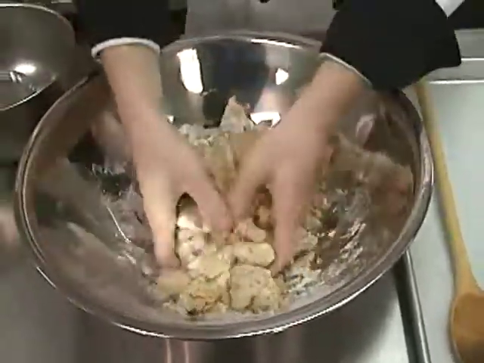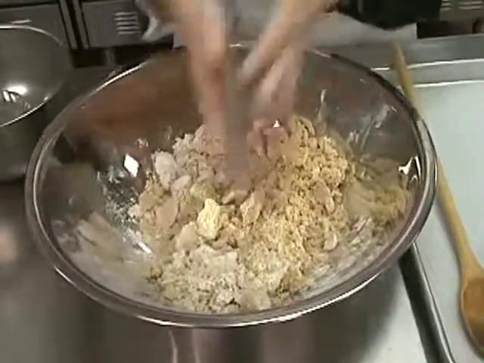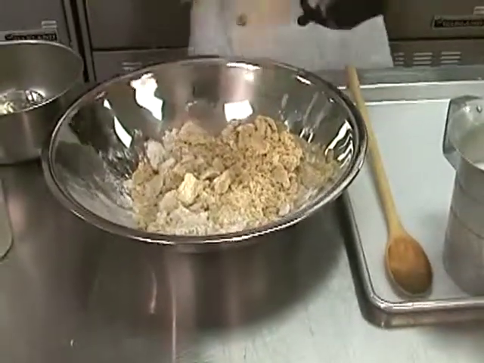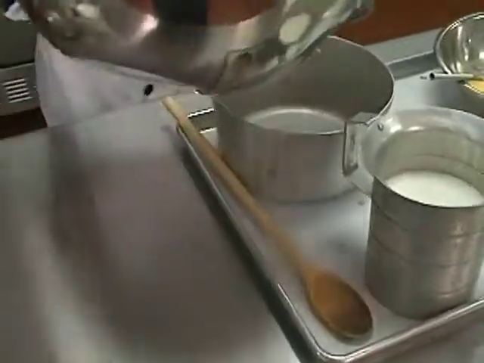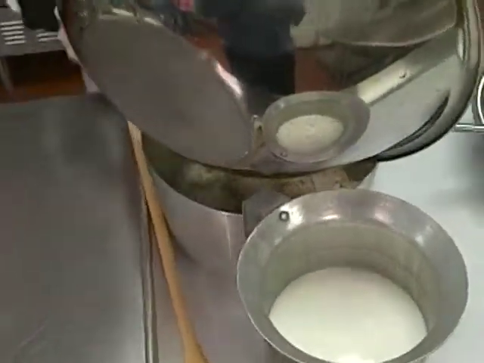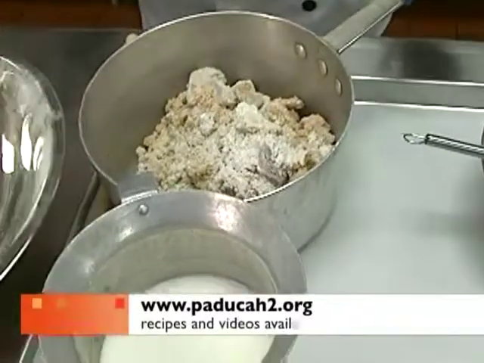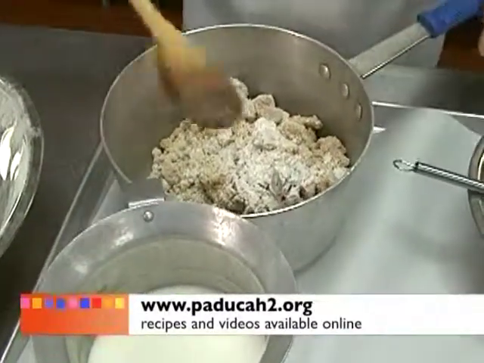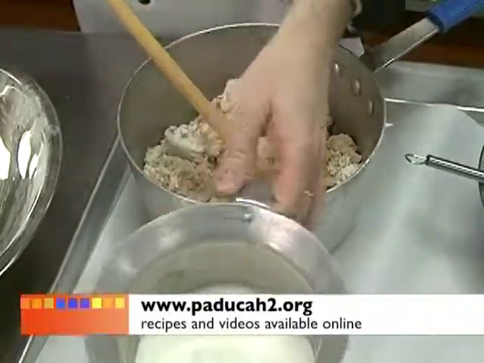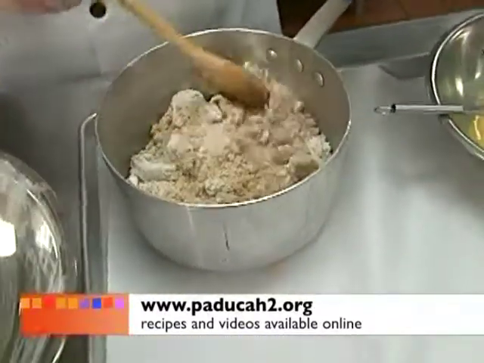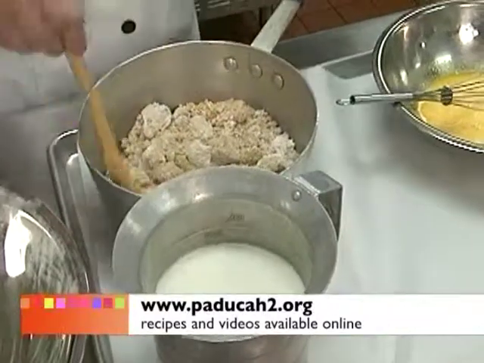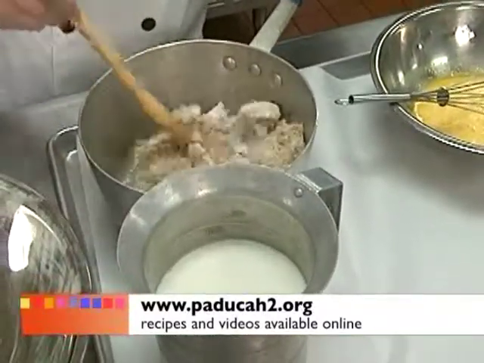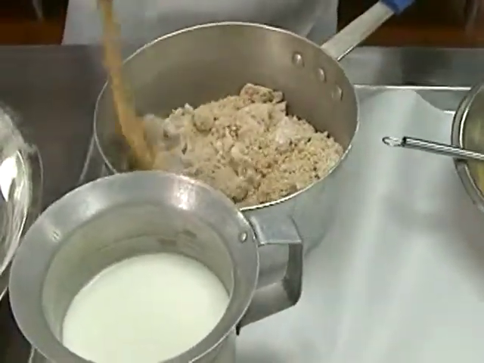Mix that up. All right. And we're going to put that in our pot. And we're going to put this on the stove. And essentially, while this is cooking, we're going to add our cream. Okay? We're just going to pour that right in there. So when we return, I'm going to show you how this all comes together. And we'll be back in just a moment.